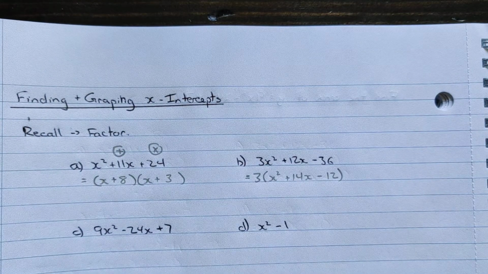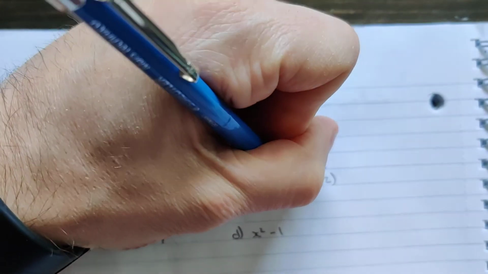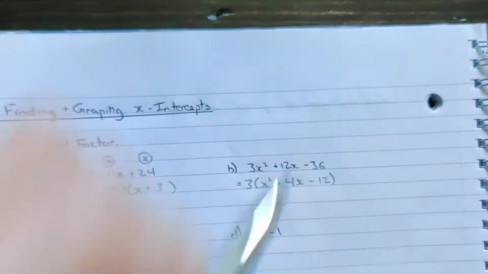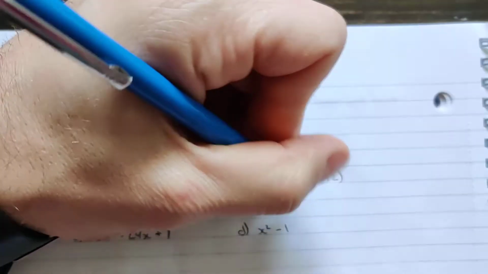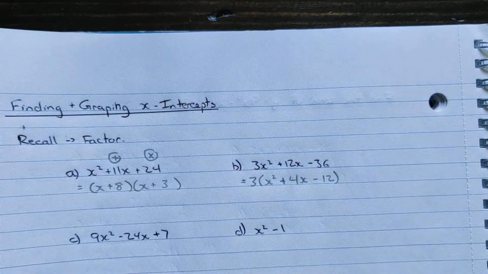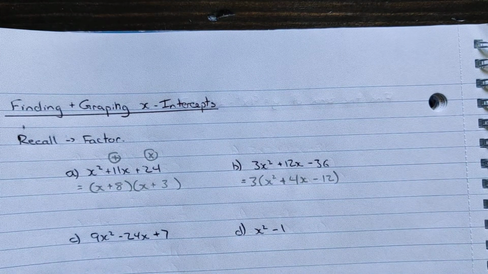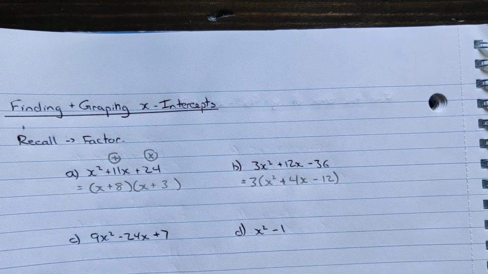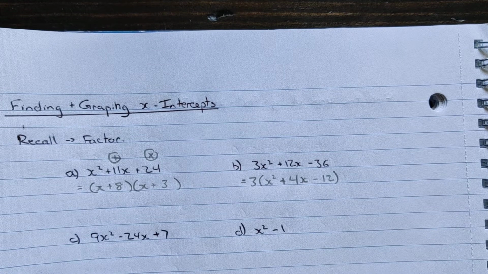So x squared plus 14 should not be 14, should be 4x. Getting a little exuberant here. There we are. Factored. All done, right? Wrong. We have not finished factoring this because x squared plus 4x minus 12 is also factorable.